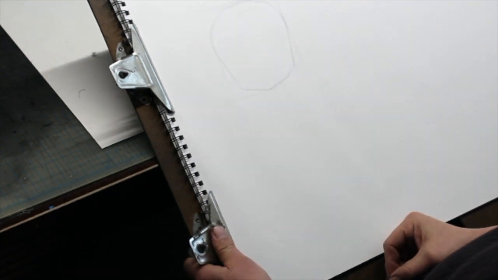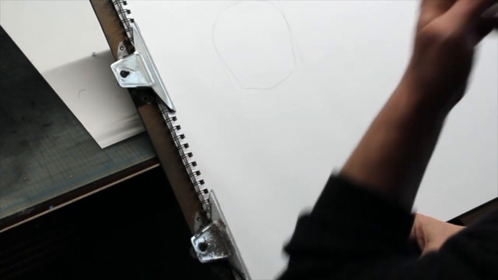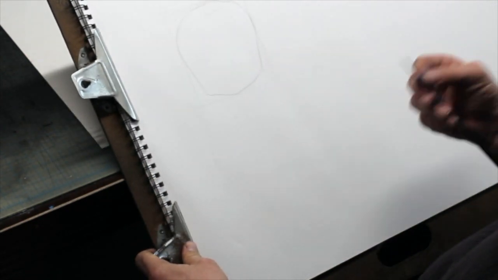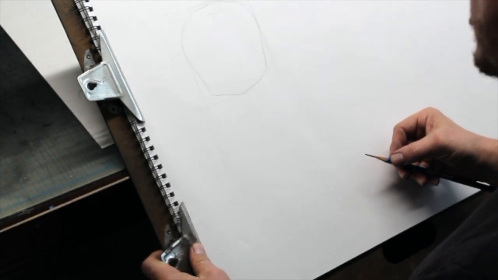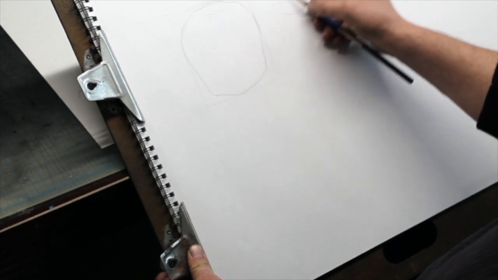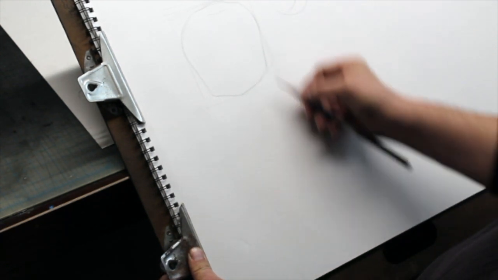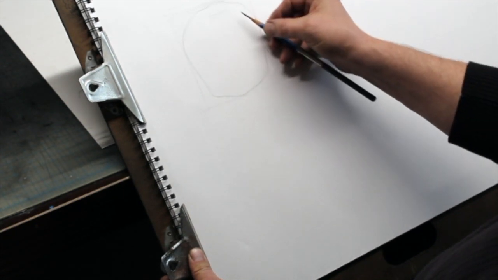Okay, there's our object. Now before we start shading, we need to indicate the shape of the light break. The more complex the shape, the more complex the shape of the light break. So on a sphere, we have a very simple shape in the light break. It simply goes like this. We have a spherical object, but there's lots of bumps in it.